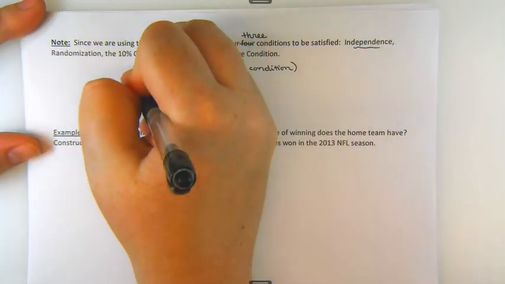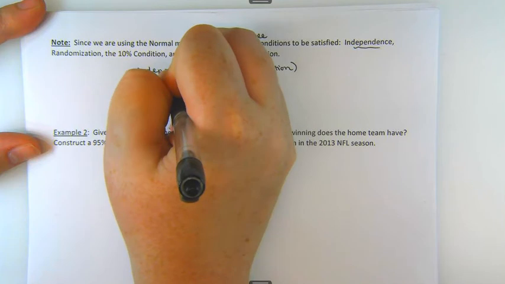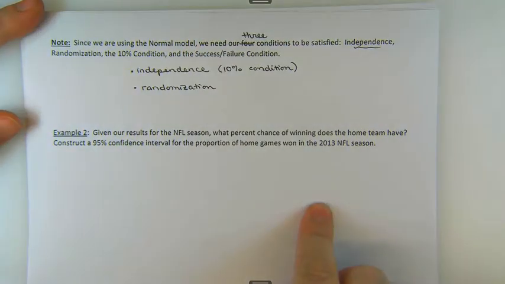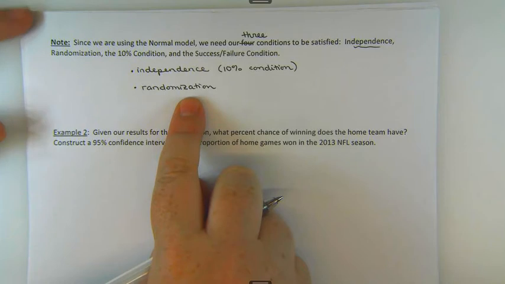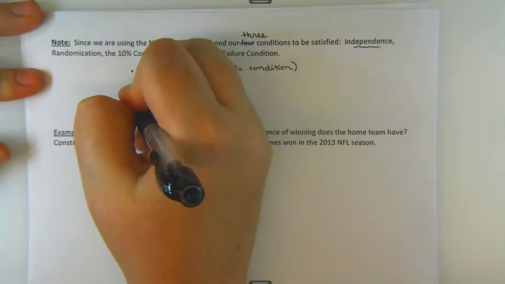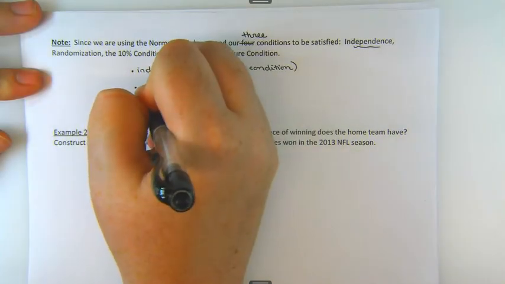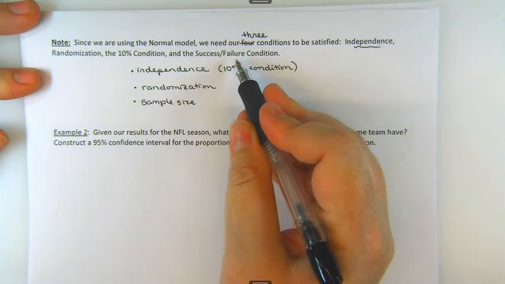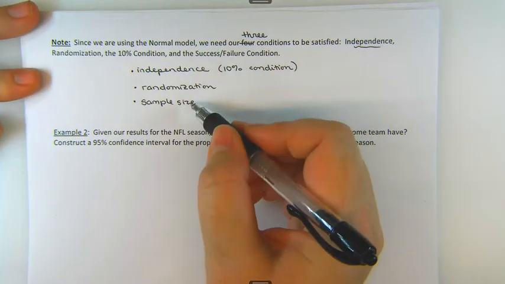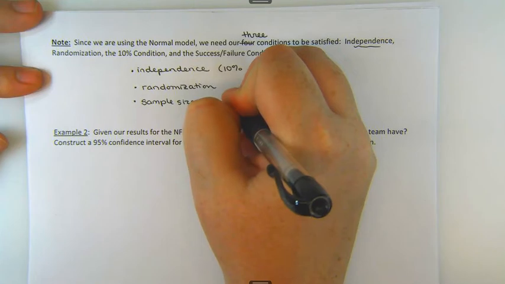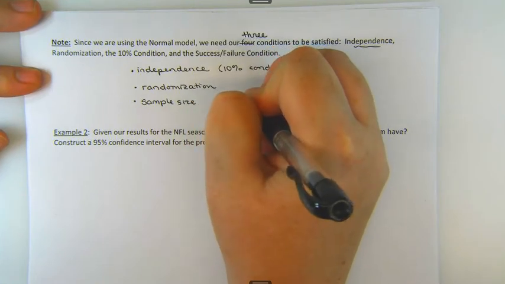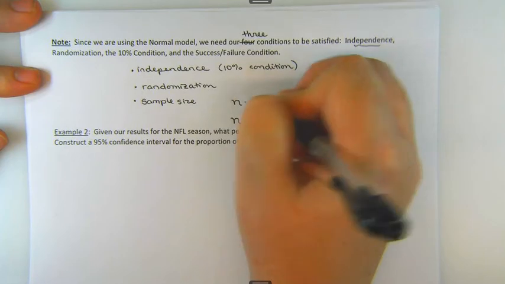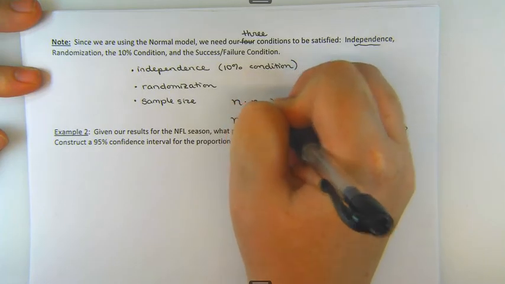We should have randomization, making sure that we have a random sample, and again, sometimes we have to assume this if it doesn't clearly state that. And then what we also have is the sample size condition, or it's also described as the success-failure. And remember, with our proportions, that's where we take our sample size times our population proportion, and our sample size times 1 minus that value, and make sure both of those are at least 10.